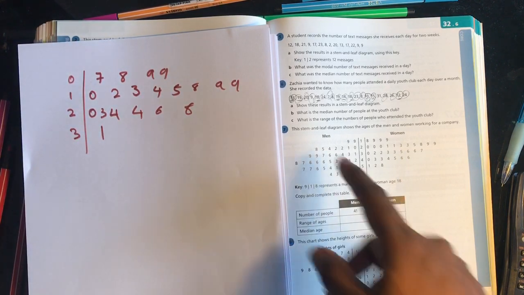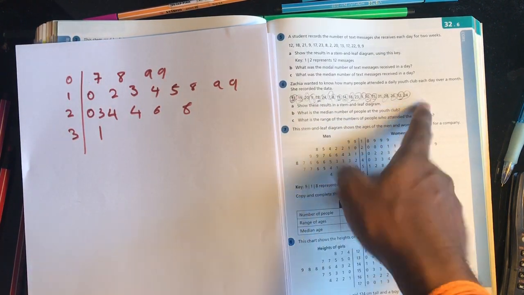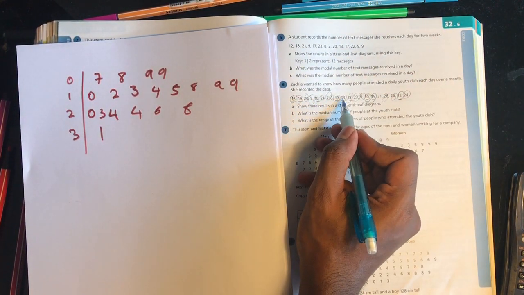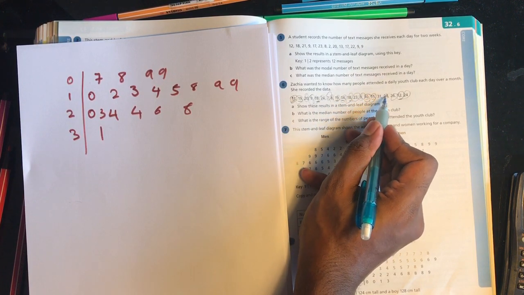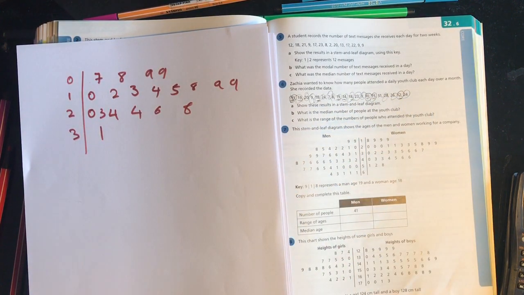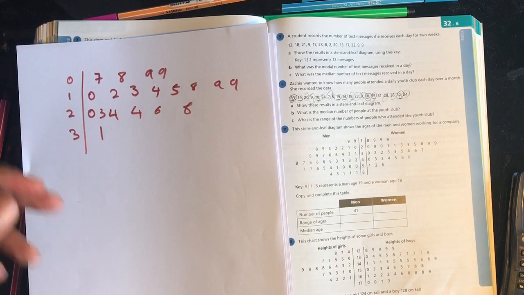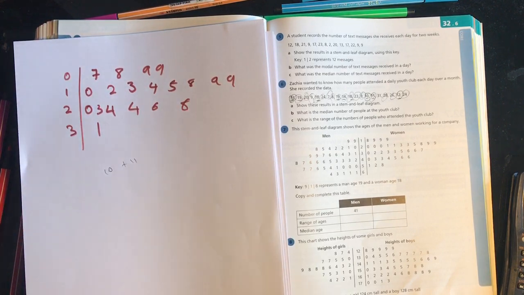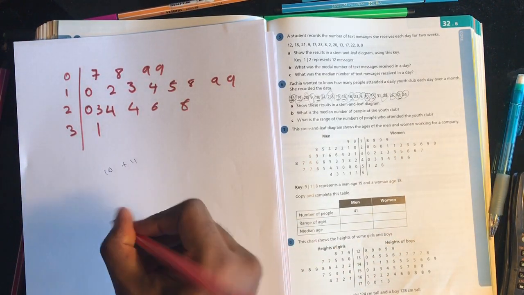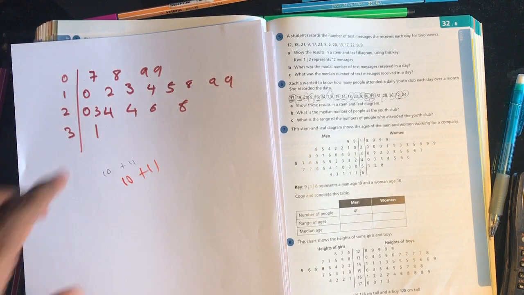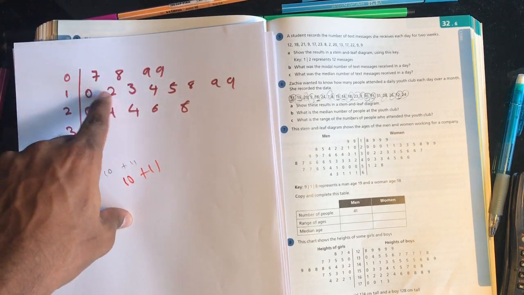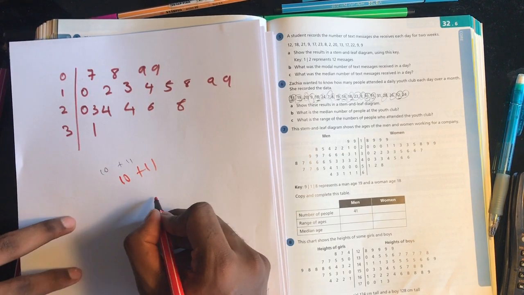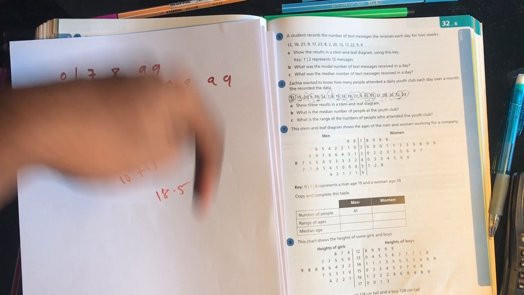Then you just have to answer. What's the median number? You count how many numbers here, and then you can find it. So 1, 2, 3, 4, 5, 6, 7, 8, 9, 10, 11, 12, 13, 14, 15, 16, 17, 18, 19, 20. So 20 means even number, a bit of a headache. So you have to look for the 10th and 11th value. So 1, 2, 3, 4, 5, 6, 7, 8, 9, 10th and 11th. So 18 plus 19 divided by 2. So 18.5 is your median.